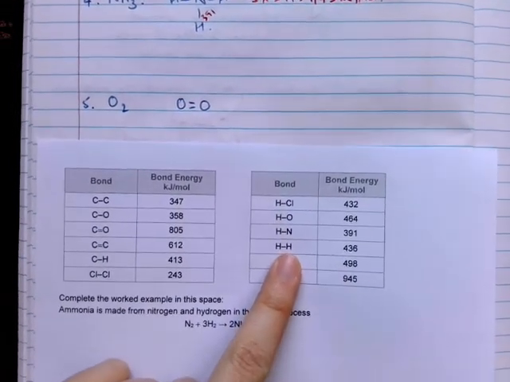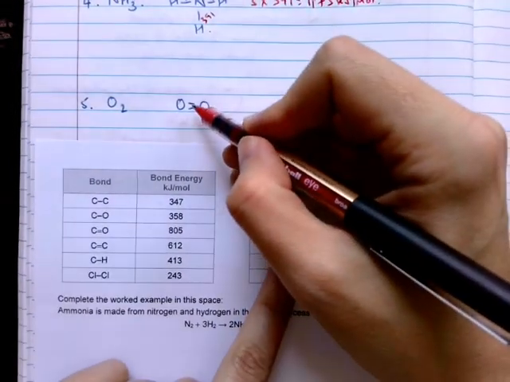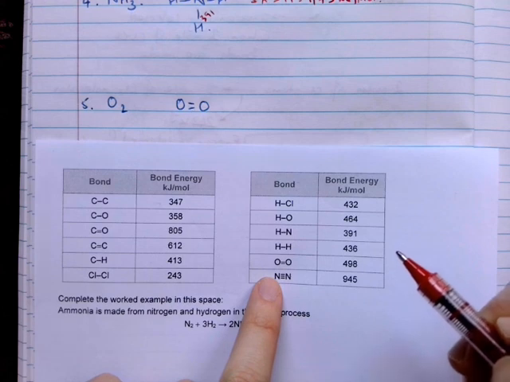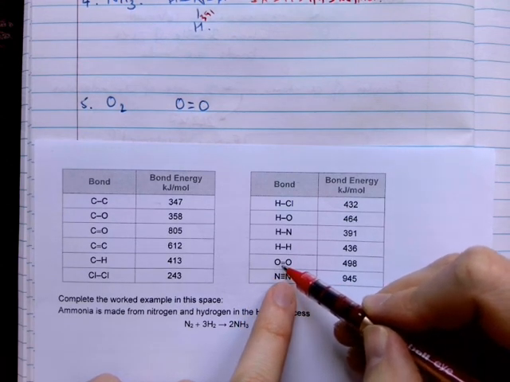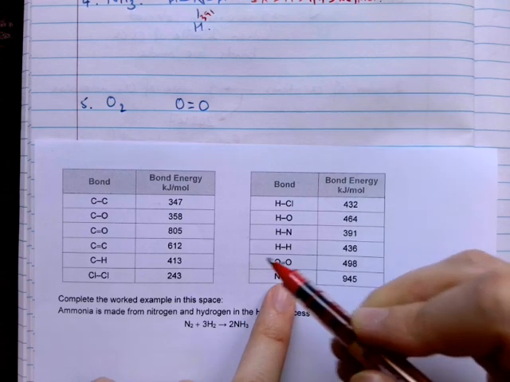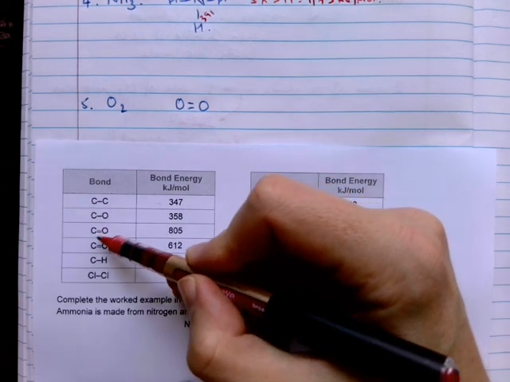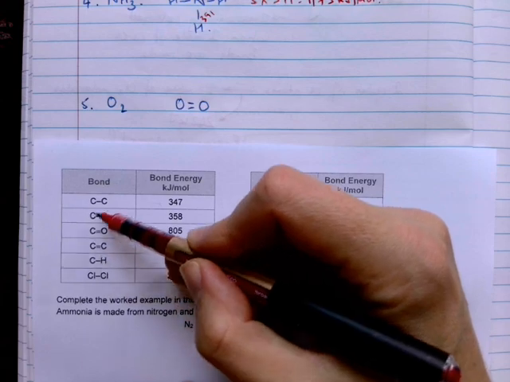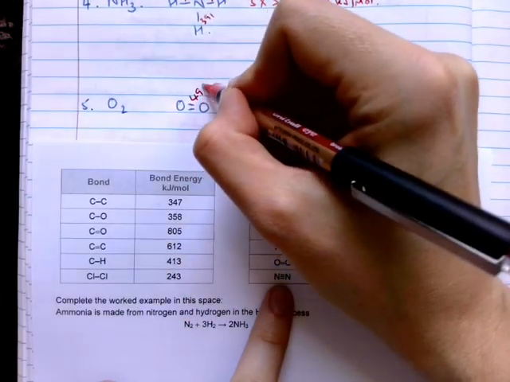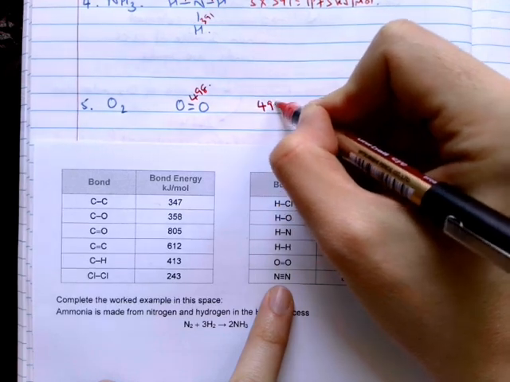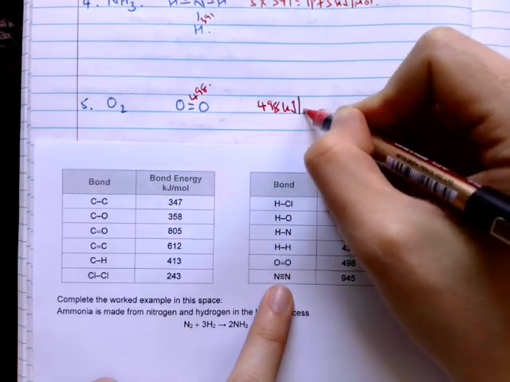Next, O2. Okay, so here you need to be a little bit careful because actually for oxygen it's okay because it only gives you one type of oxygen bond, but you'll notice that for things like CO there are 2 types, and for CC there are 2 types. You need to be careful for that. But for oxygen it's just 498. So you should have 498 kilojoules per mole.